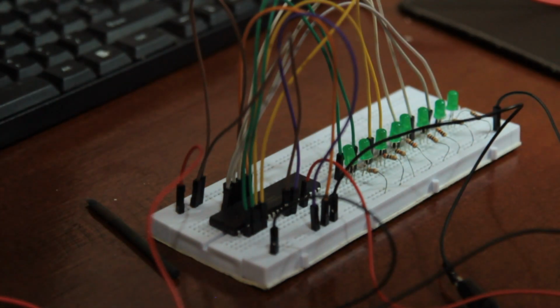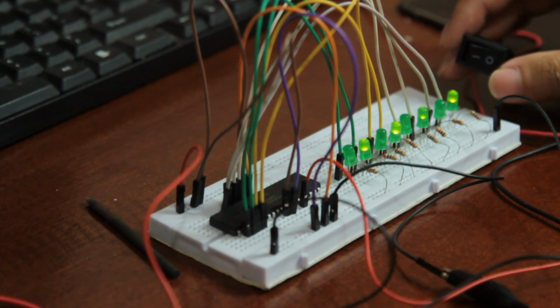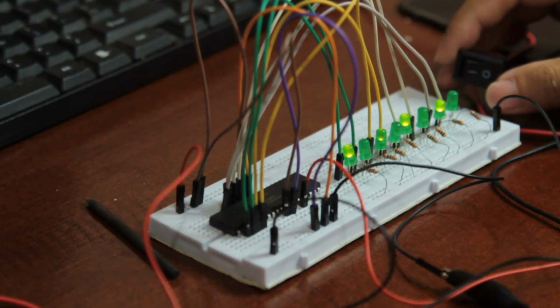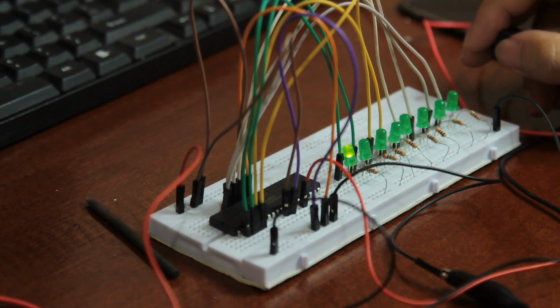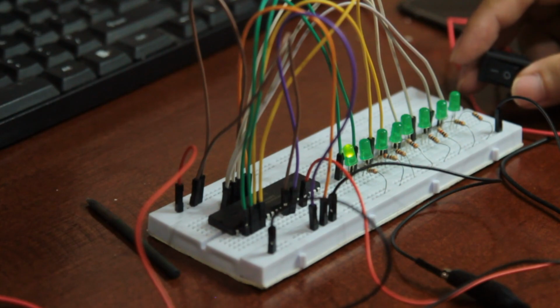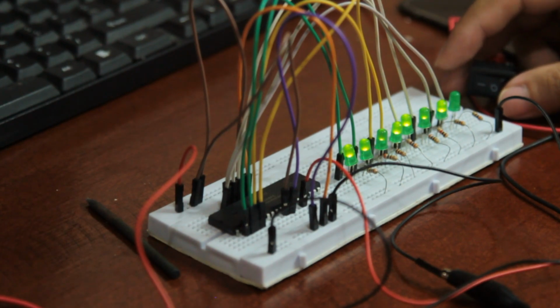Now let's test the LEDs. As you can see here, my switch is turned off, therefore the digital input is 0. Then the microchip executes the command, wherein the LED follows the command pattern set in the program. Now let's turn on the switch. So as you can see, the LED outputs a different code pattern following the code that we set in the MPLAB program.